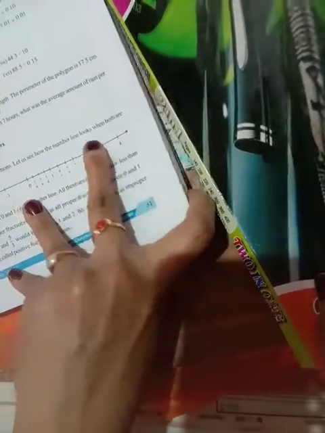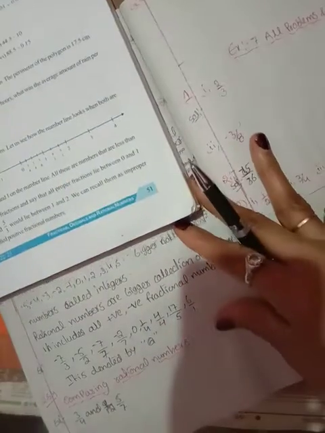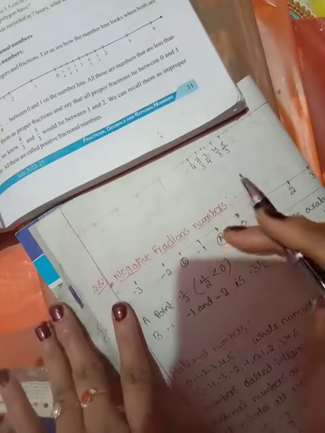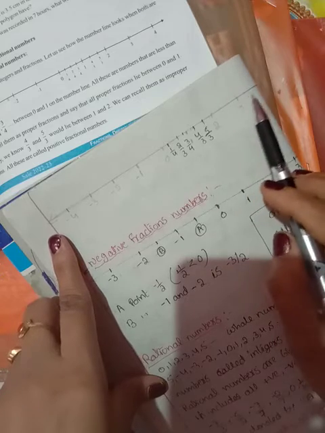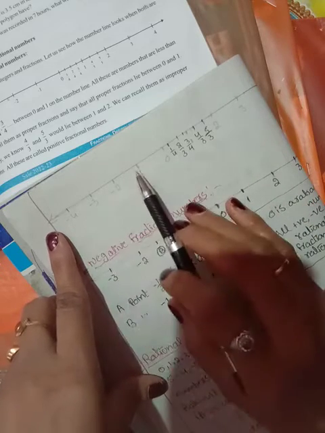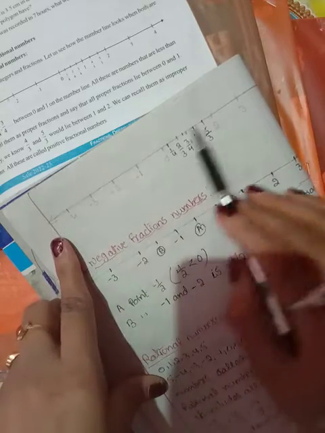Next, in the Telangana state book, page number 31, are positive fractional numbers, 2.5.1. First of all, you can learn integers and fractions, which you have already learned. That's why we use a number line. Today we will learn how integers and fractions are marked on the number line.